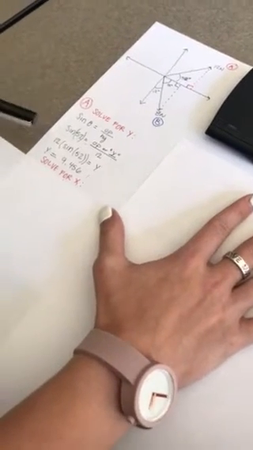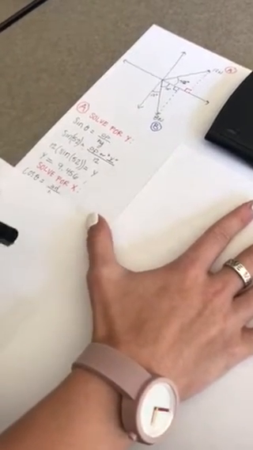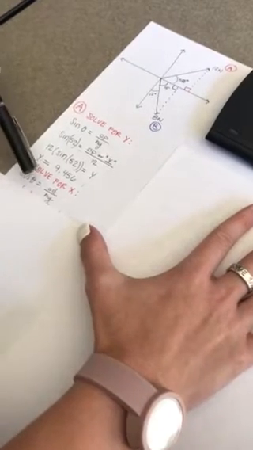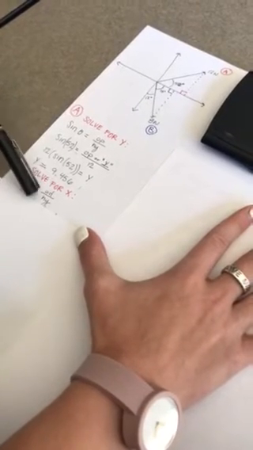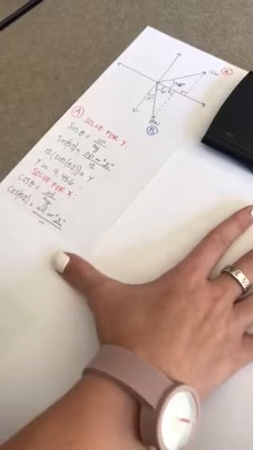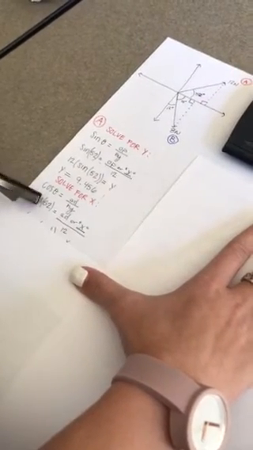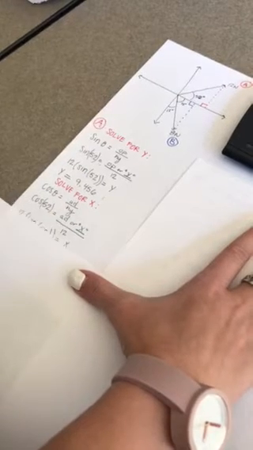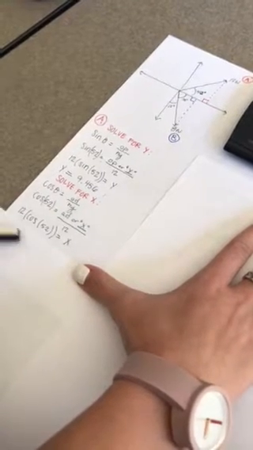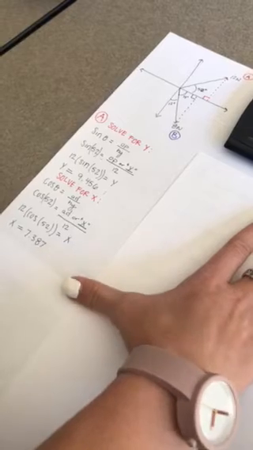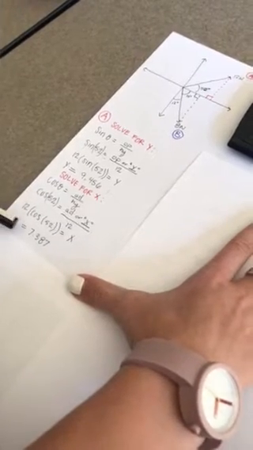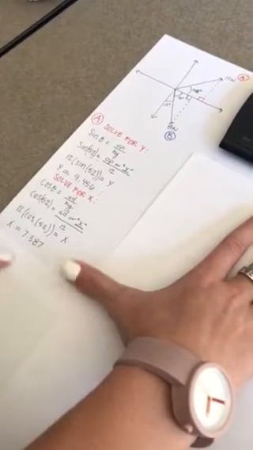You're going to do the same thing for x, except the function's a little different. This time it's cosine theta equals adjacent over hypotenuse. So you plug in your values, the same angle and your 12 newtons, use your algebra to simplify the function, and then you get x equals 7.387.